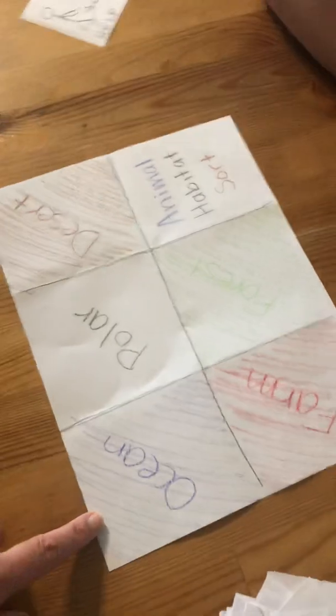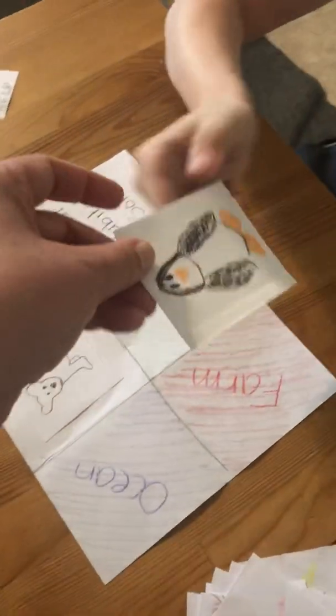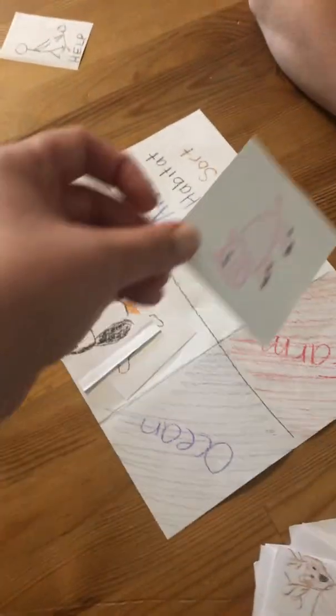We're going to do sorting animals by their habitats. Different kind of examples and non-examples. So on here, I've just drawn out ocean, polar, desert, farm, and forest onto a sheet of paper. And these are all just hand drawings, so you can create them however you want to. And he's going to match these different animals where they go.